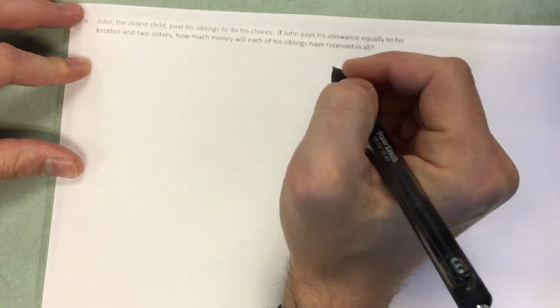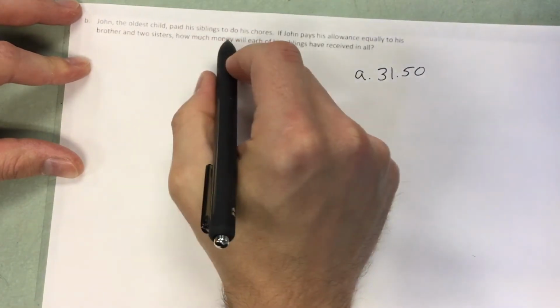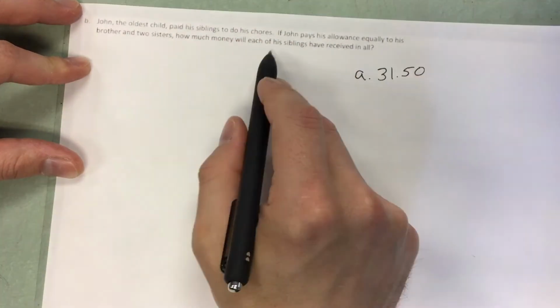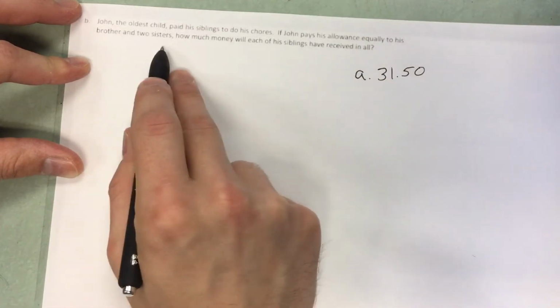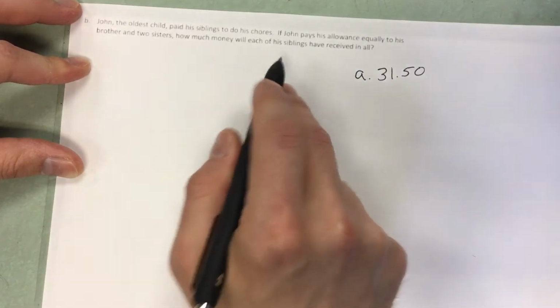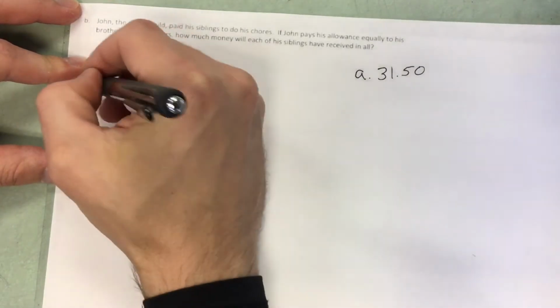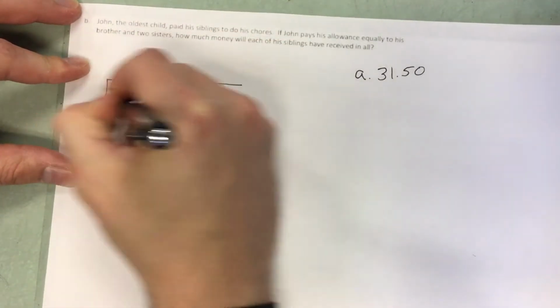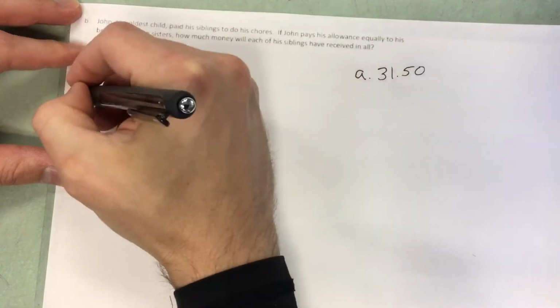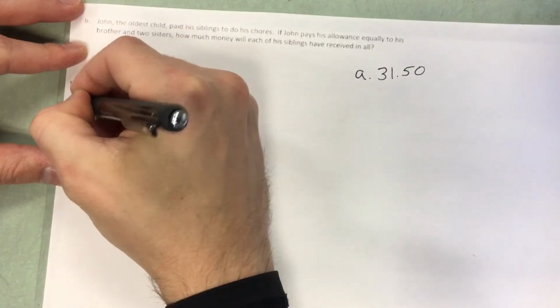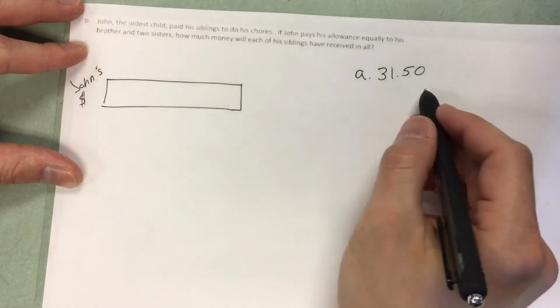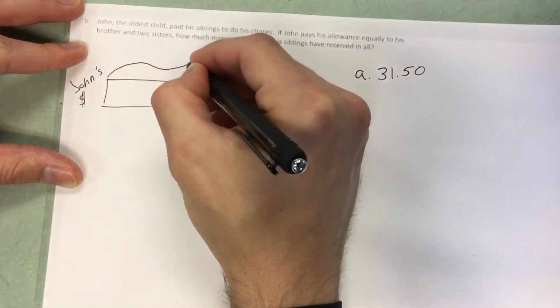So the first thing I know is that John paid his siblings to do his chores. If John pays his allowance equally to his brother and 2 sisters, how much money will each of his siblings receive in all? So I'm going to go ahead and set up my tape diagram for John's money, because that is what I know. So John's money, and I know that John from Part A has $31.50.